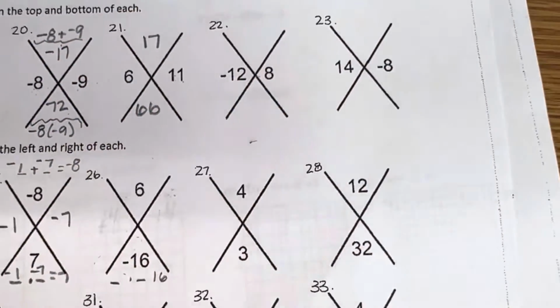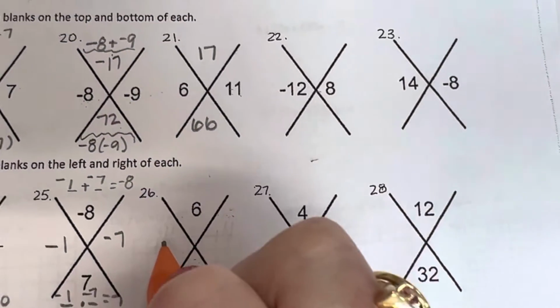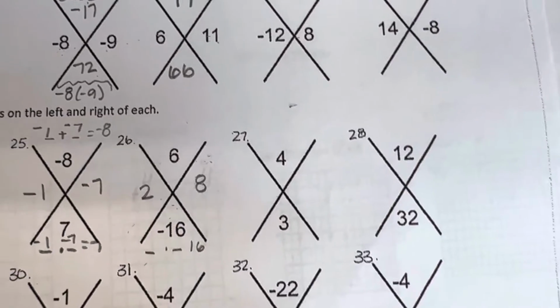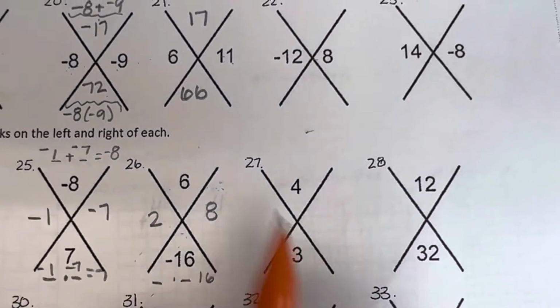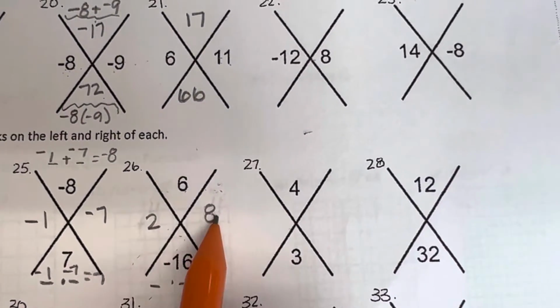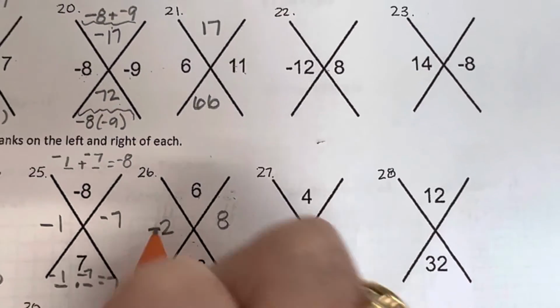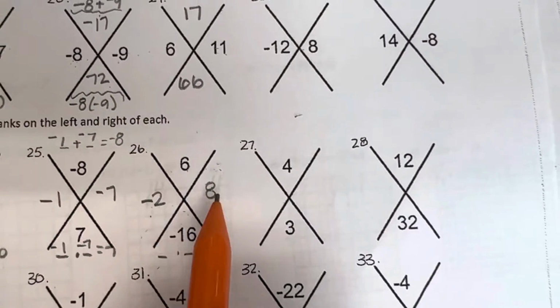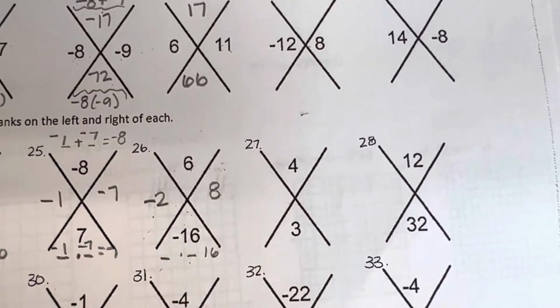So my next two numbers I'm going to try are 2 and 8. Well, 2 times 8 is 16, but that's not -16, okay? But what would I have to do to get 6? I would have to do 8 minus 2. Well, 8 minus 2 would give me 6, and -2 times a +8 would give me -16.